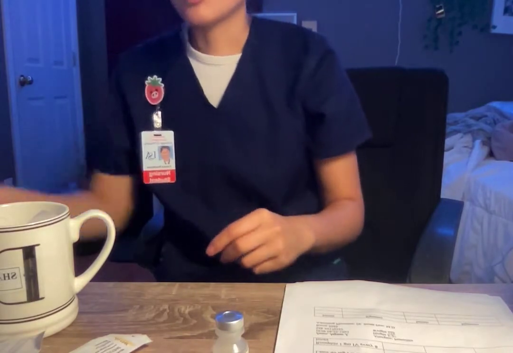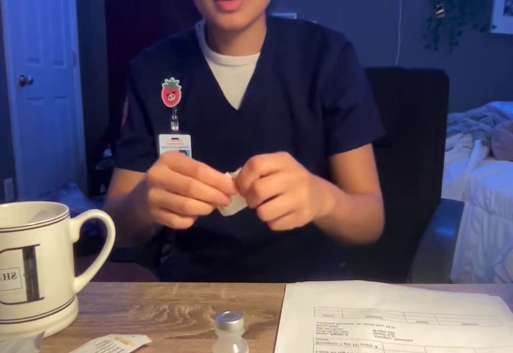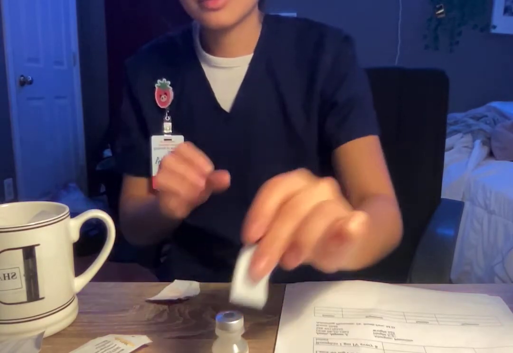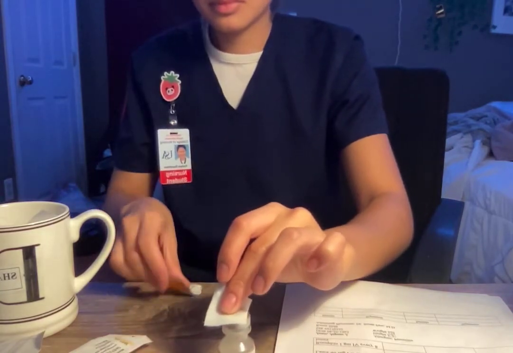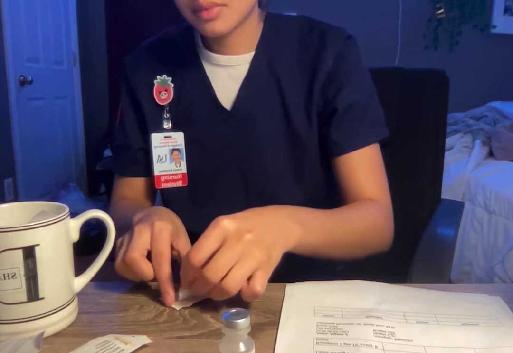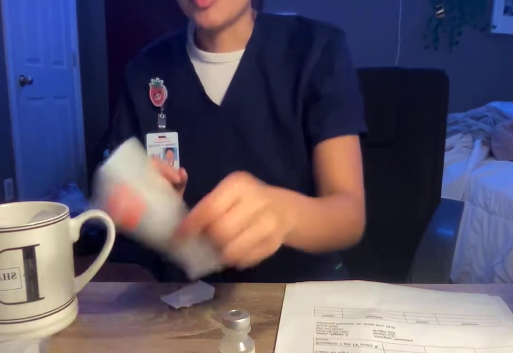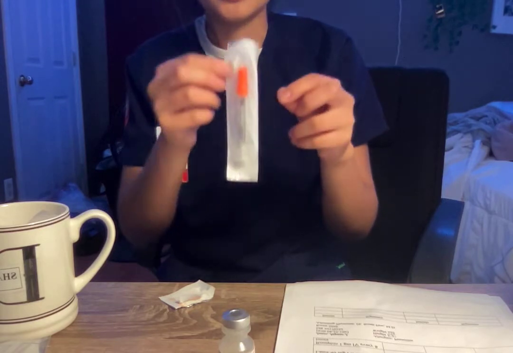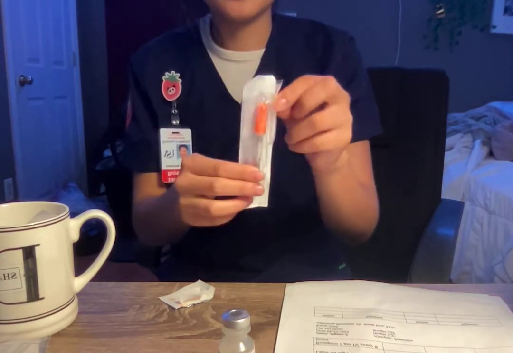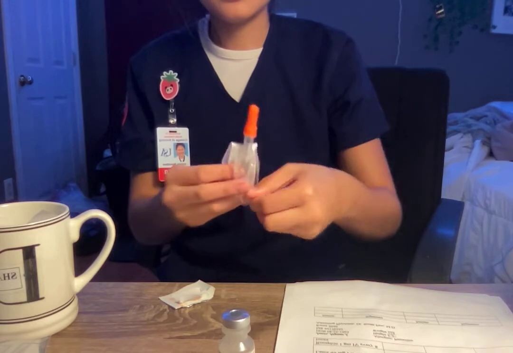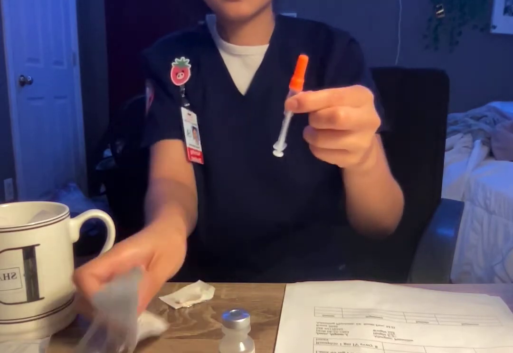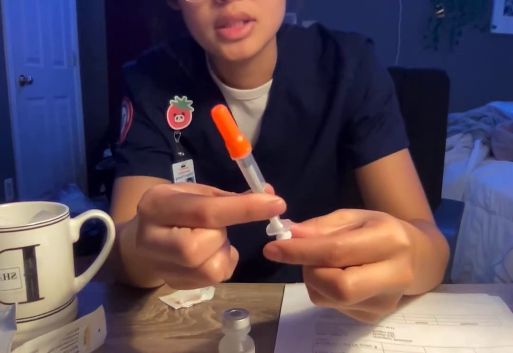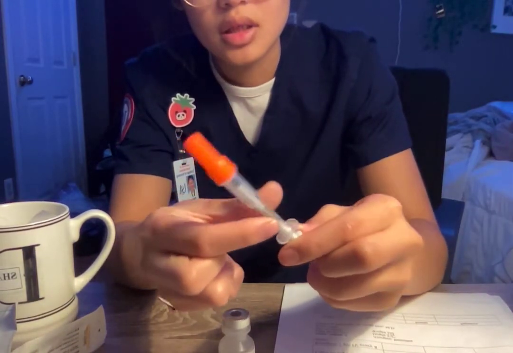And now I'll take my alcohol pad and wipe the top of my vial. Okay, I will open my syringe, maintaining sterility. Now I will pull back 10 units of air.